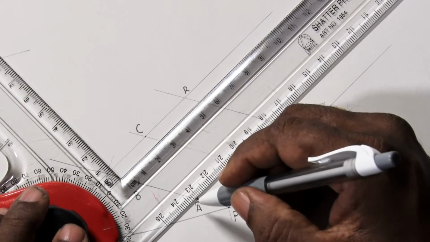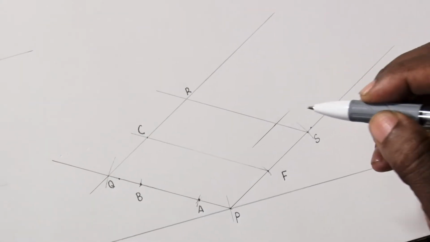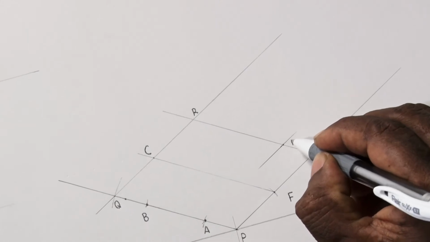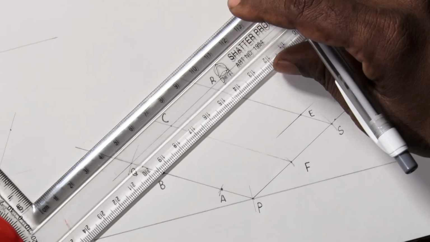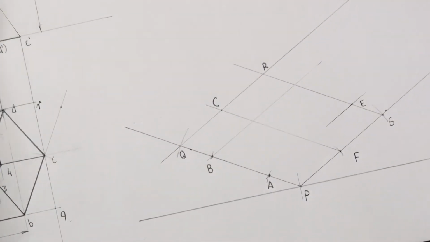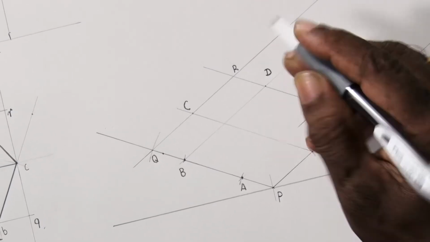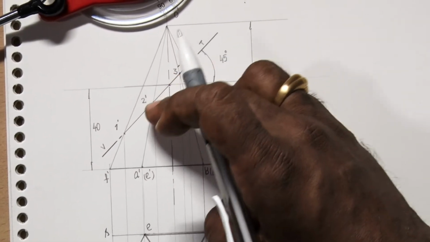We draw a line through A, we certainly get E. So E is obtained by drawing a line through A. Similarly, when we draw a line through B, we get D. Now we plotted A, B, C, D, E, F. We are supposed to find out 1, 2, 3, 4, 5 and 6.